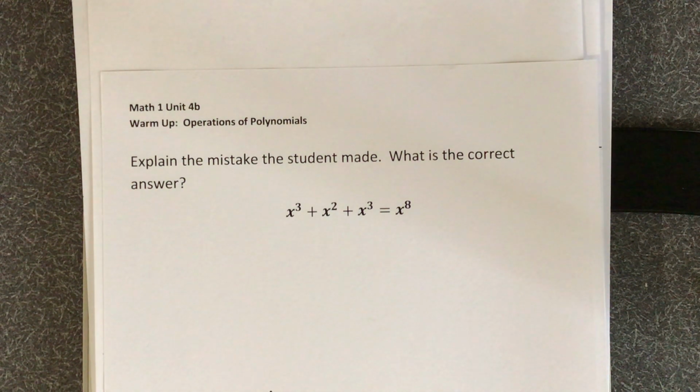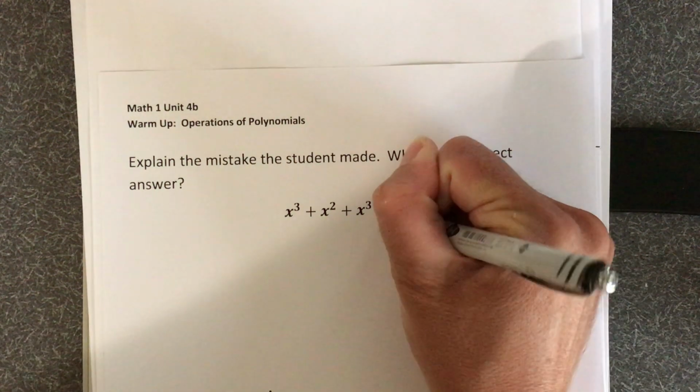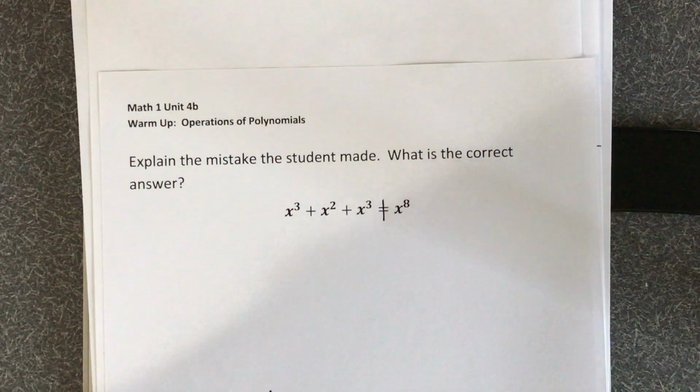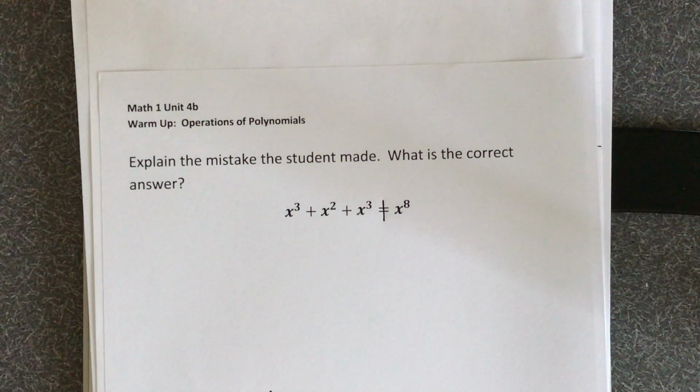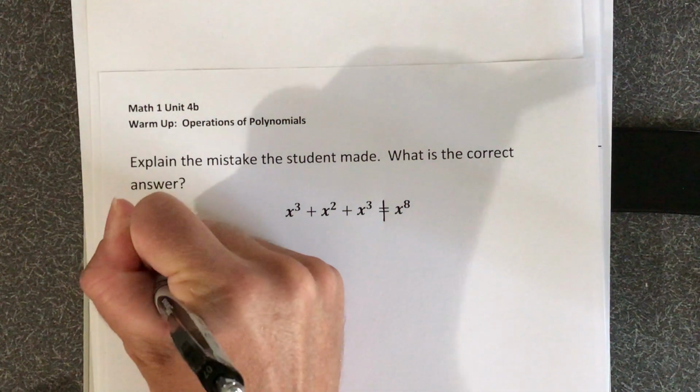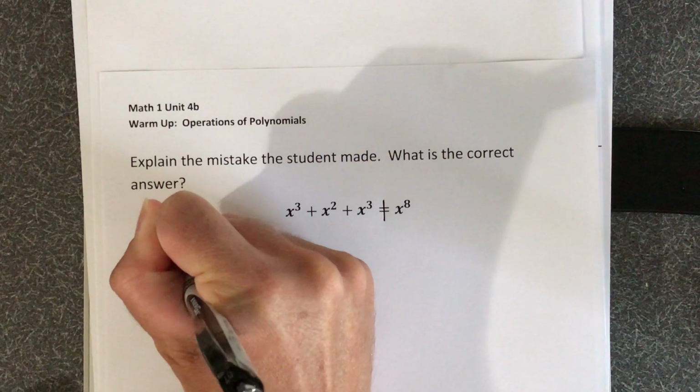In our introduction to adding and subtracting polynomials, we started off with this problem. The question said, explain the mistake the student made. What is the correct answer? Why is x cubed plus x squared plus x cubed not equal to x to the 8th? See, this is wrong. Well, first off, the mistake that the student made, the student added the exponents.